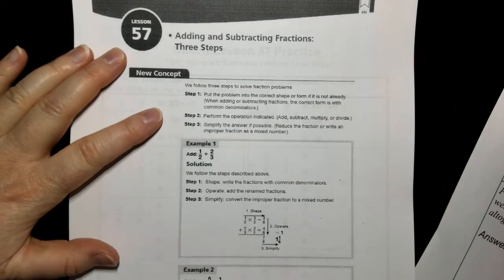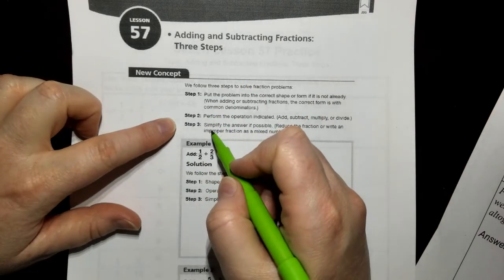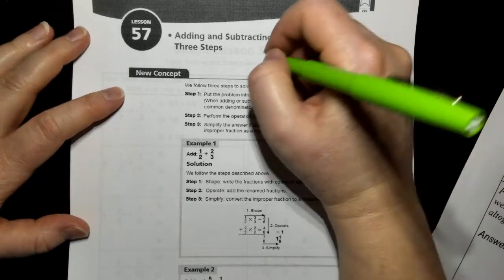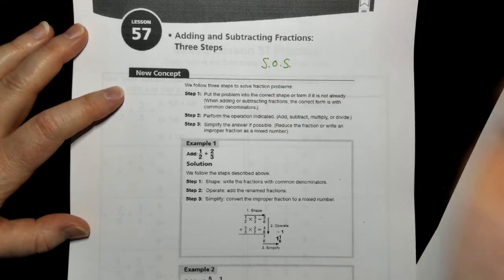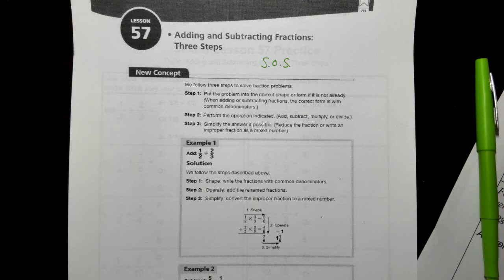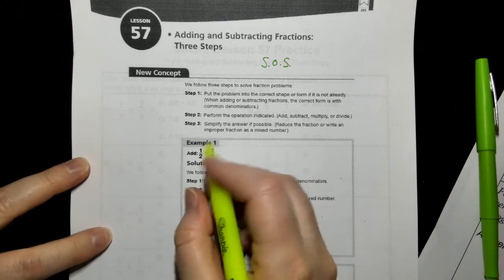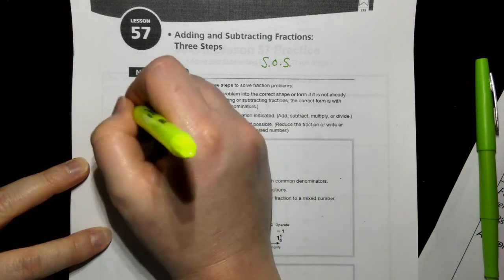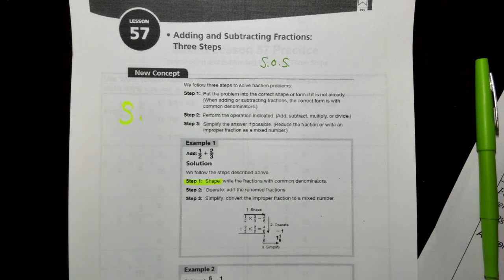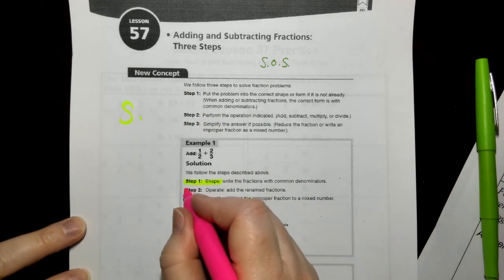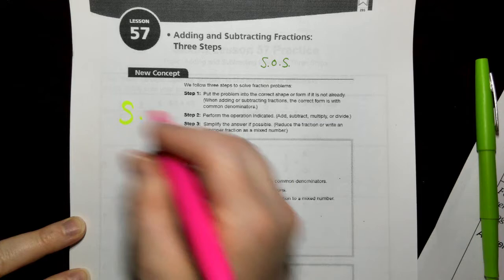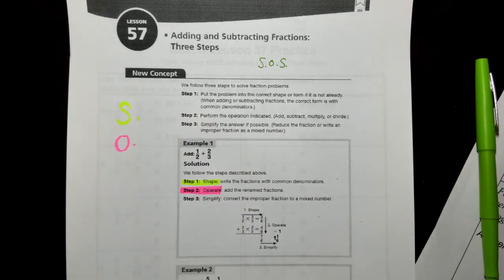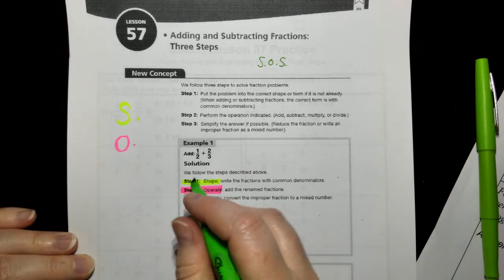The Saxon book suggests doing it by following what's called the S.O.S method. That is 3 steps. First step is to shape. Second is to operate. I'll tell you what each of these letters actually mean in just a moment. And the last is to simplify.